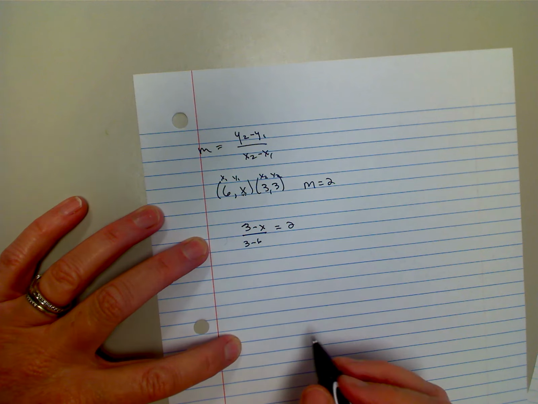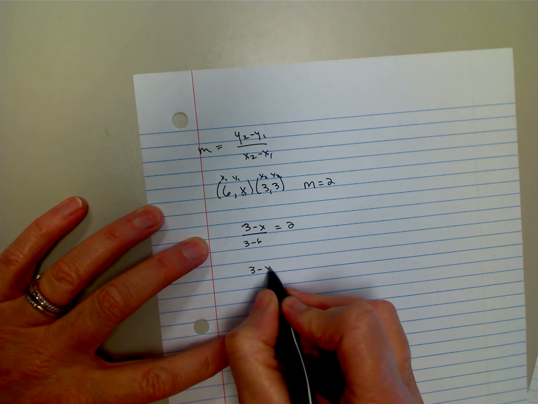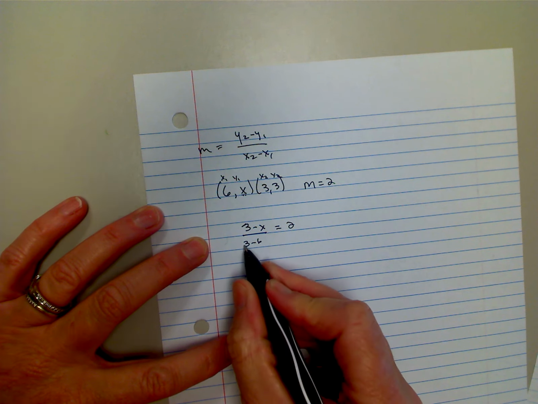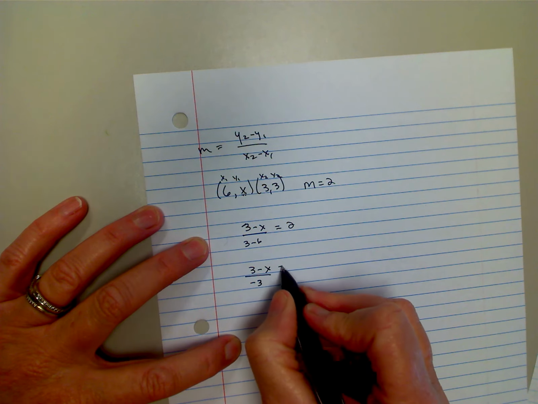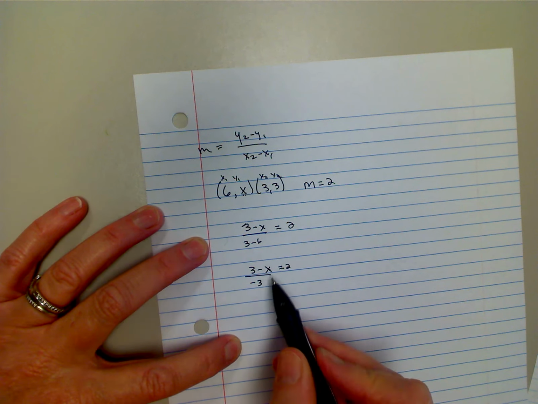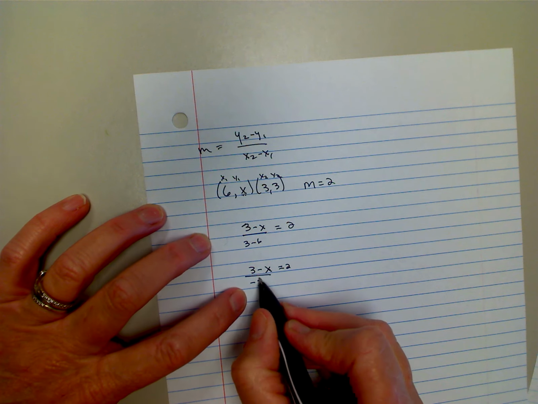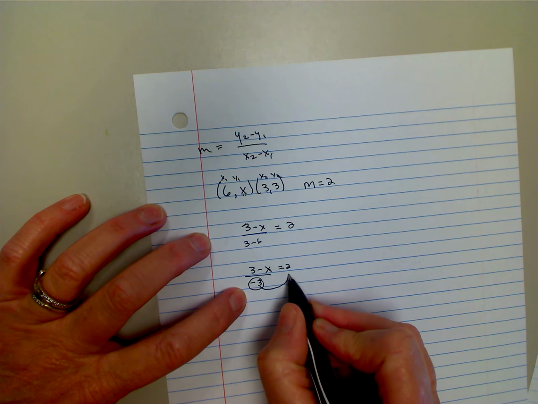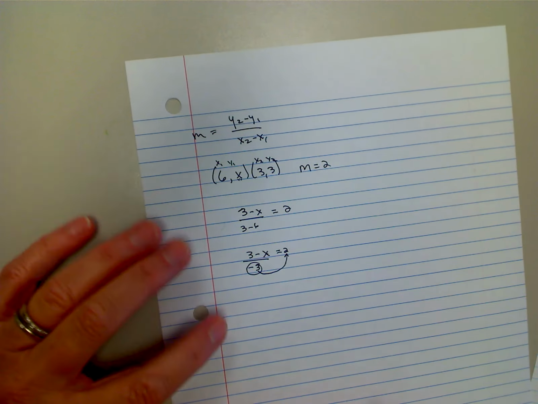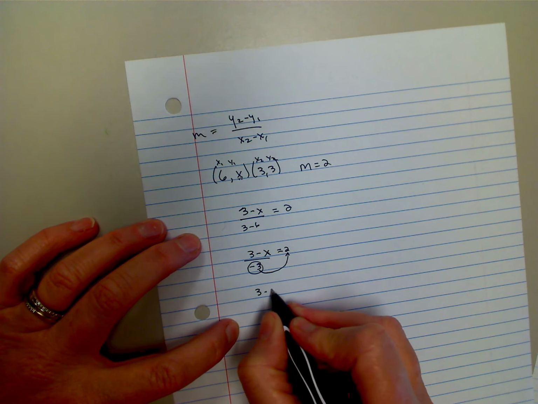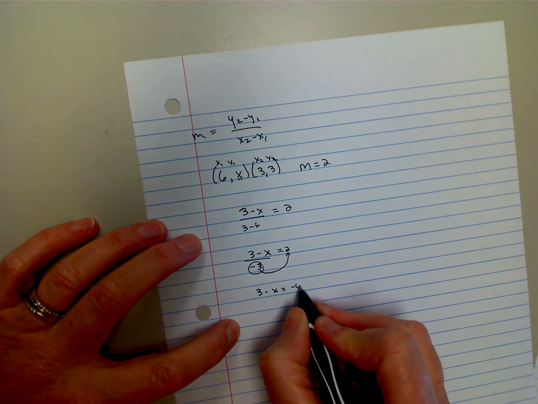I'm going to simplify and solve this. So I've got 3 minus x over negative 3, because 3 minus 6 is negative 3, and equals 2. So now, to undo this fraction, I'm going to multiply. I'm going to grab this negative 3 and move across the equal sign and multiply it times this 2. So I've got 3 minus x equals negative 6.